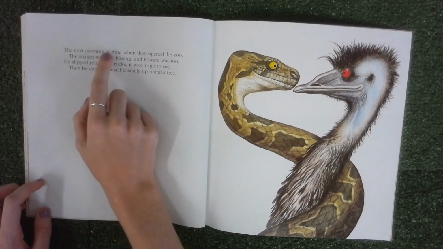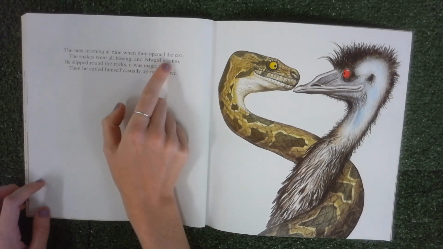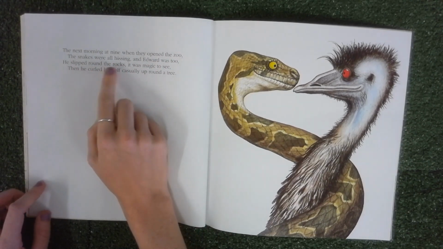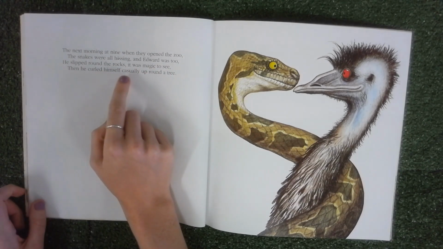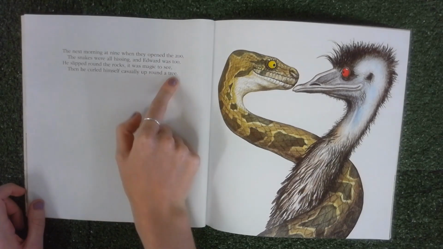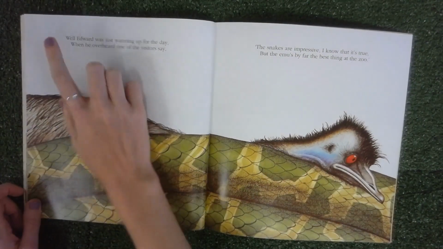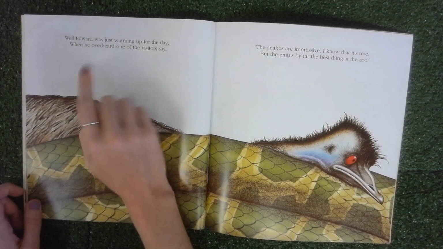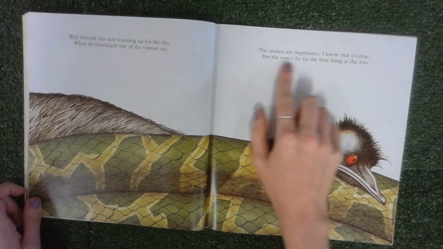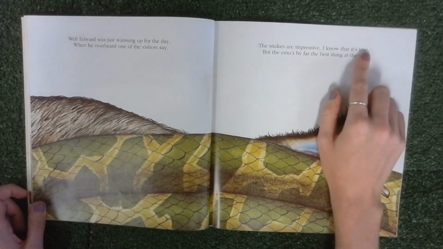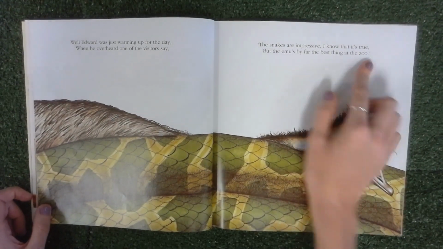The next morning at 9, when they opened the zoo, the snakes were all hissing and Edward was too. He slipped round the rocks, it was magic to see. Then he curled himself casually up round a tree. Well, Edward was just warming up for the day when he overheard one of the visitors say, "The snakes are impressive, I know that it's true, but the emu is by far the best thing at the zoo."